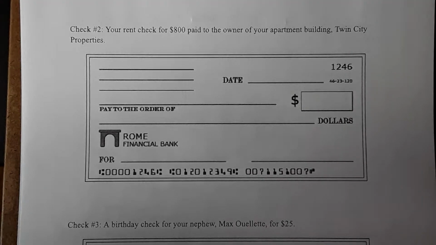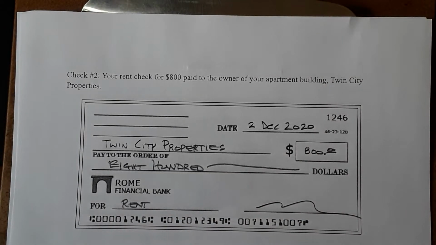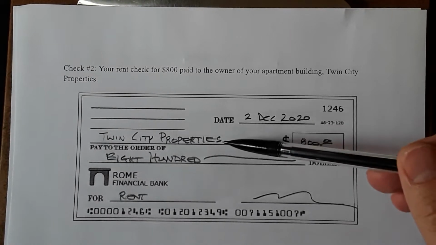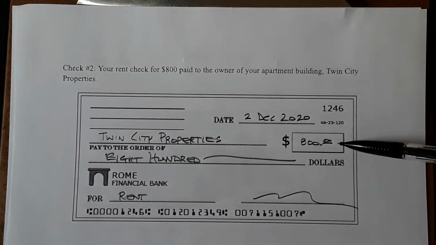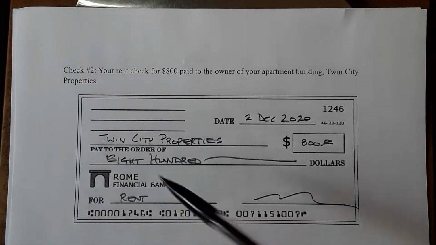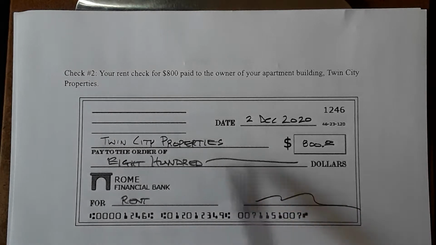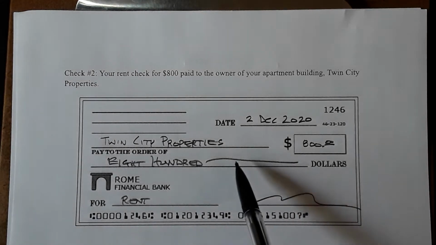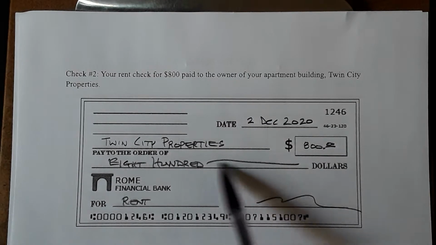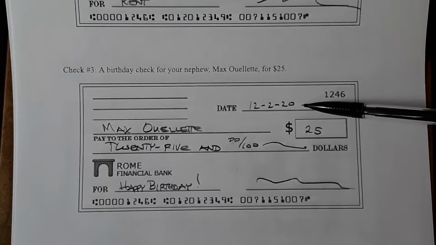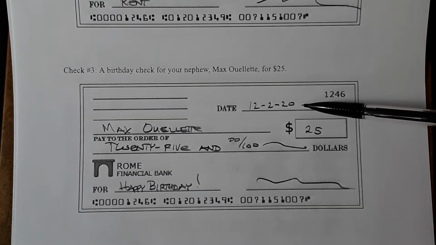All right, so here's what I've got for check number 2 here. So again, we got the date. We got Twin City Properties is who we're writing the check to. We've got the amount at $800. And then in the spot here, I just wrote 800. You don't have to put the zero or the cents amount. Just draw a line to it. This was for rent. Did my fake little signature there. For the second one, just to show you a little bit of variety here, you can write the date a little bit differently, whatever your preference is.